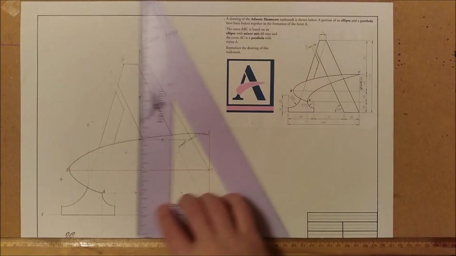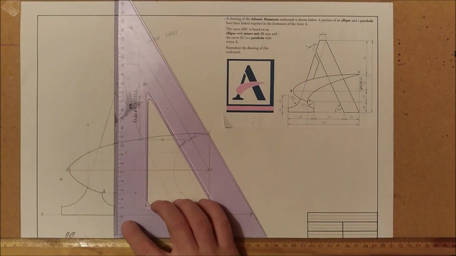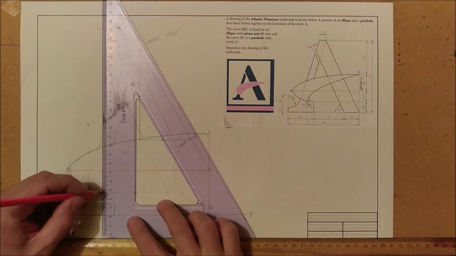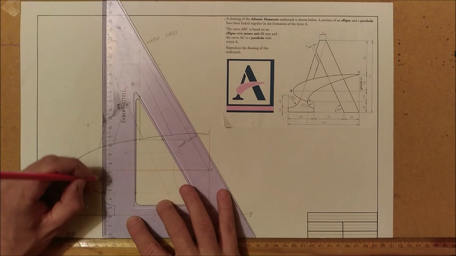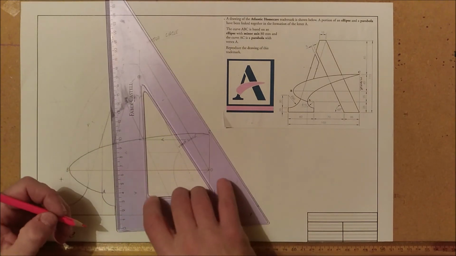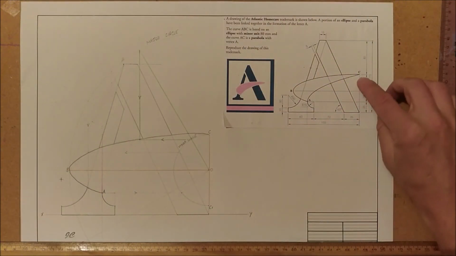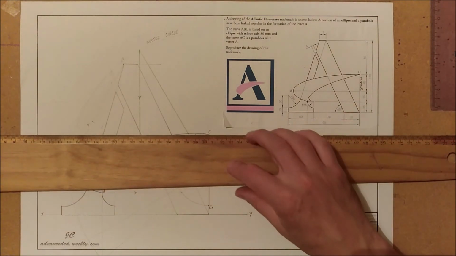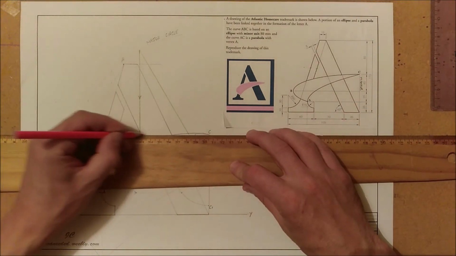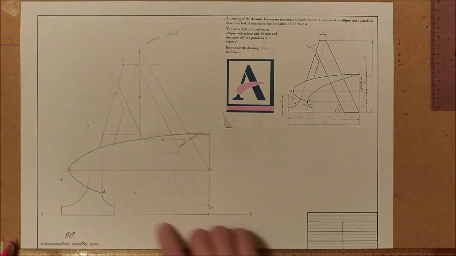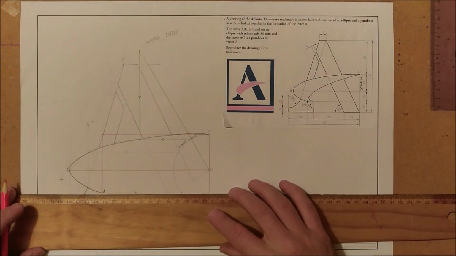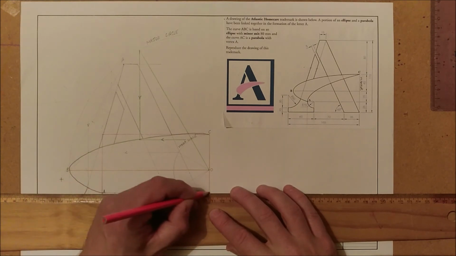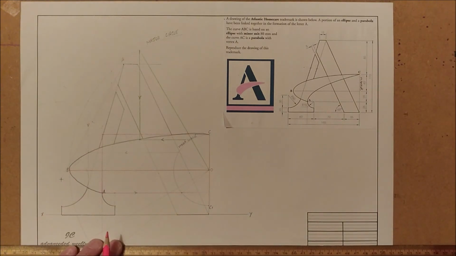I'll actually do that in a different colour here. I'll use colour pink. Like I said earlier, no harm to have a few colours at hand. I'm going to draw that from the vertex up here. And we know that point C is on the curve as well, so I'm just going to draw a line across from point C until it meets that. This now gives us our rectangle for the parabolic curve.